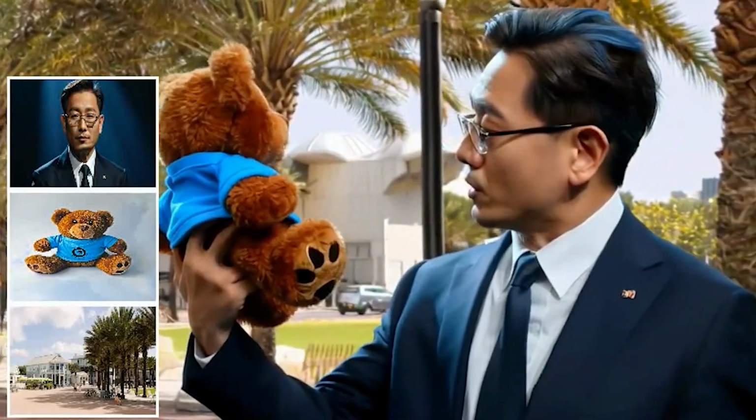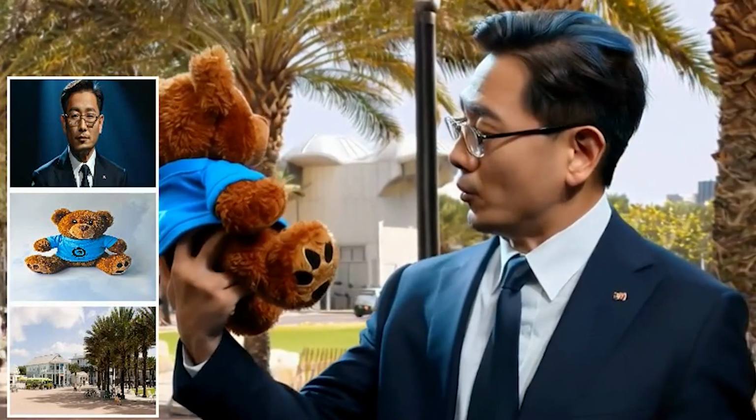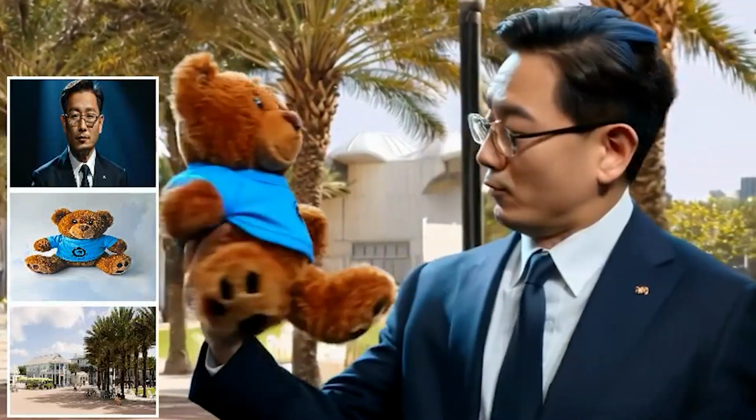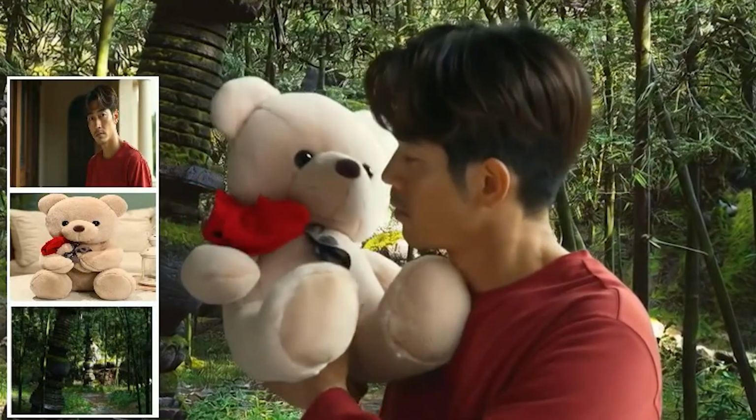First up, a man in a suit holding a teddy bear. This one needs work. The bear's placement looks forced, like it was photoshopped in mid-motion, but the rest of the video cleans up nicely. Second try with the same man and bear, much better.